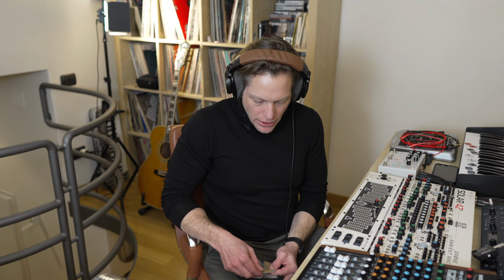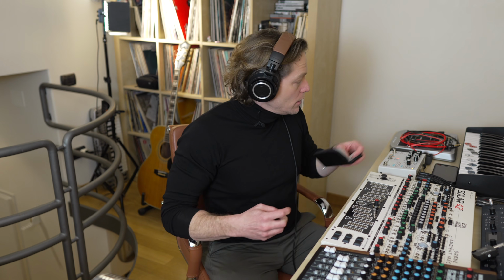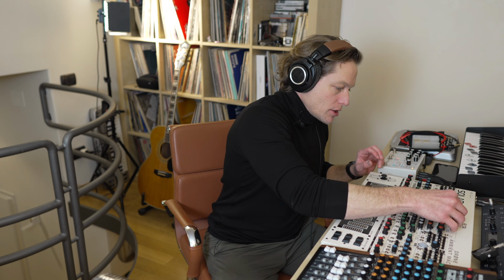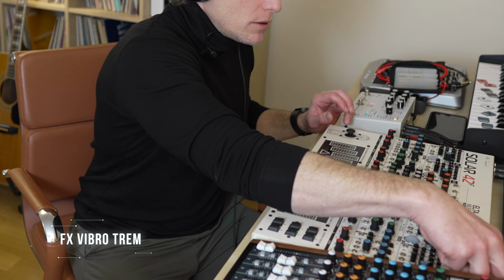Let's run through the last 3 cards. Last 3 cards are yellow, and the first one is called Vibro Trem. So this is going to be like a tremolo kind of thing.